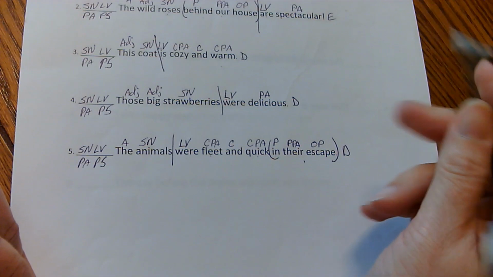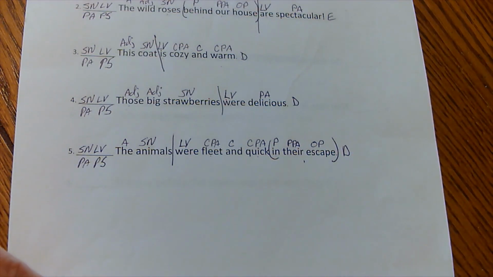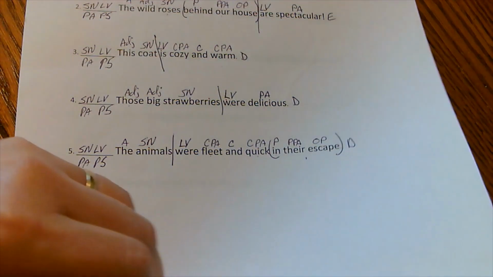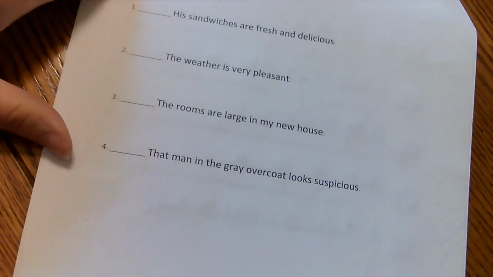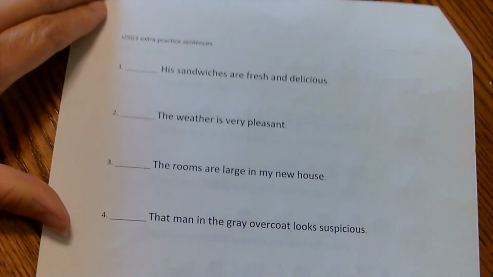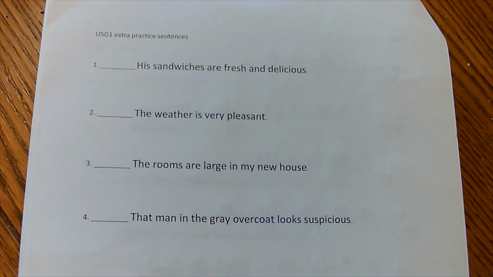All right, so there's a quick run-through on how we do the pattern 5 sentences. Now, if you look at the back of your sheet, we have practice sentences. This is your homework. It's not due till Friday evening, so you can do it now or you can do it tomorrow. I think I have it assigned for Friday, but if you want to do it now while it's fresh, you may, or you can wait till tomorrow when it's assigned.